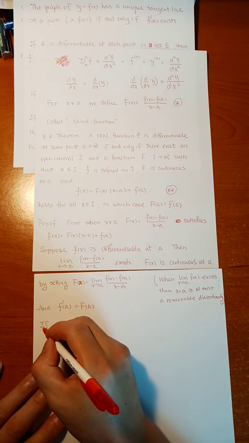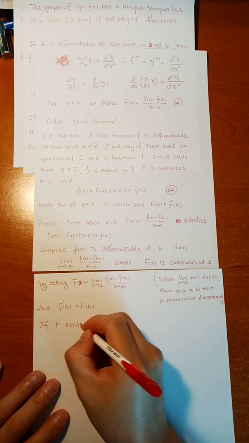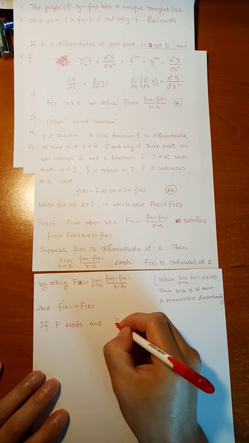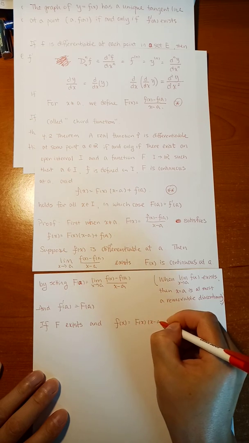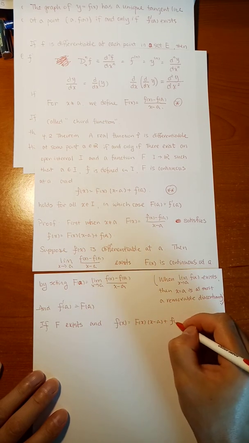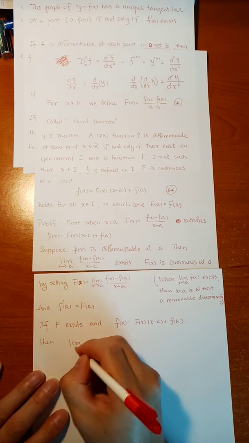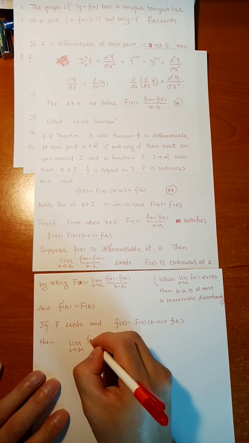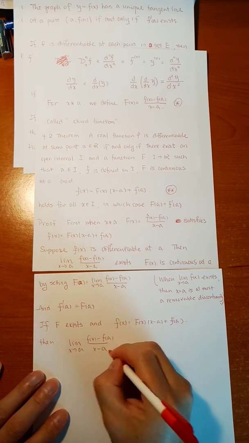If capital F exists and little f is capital F of x times x minus a plus f of a, then we just compute the limit as x approaches a of (f of x minus f of a) over x minus a.